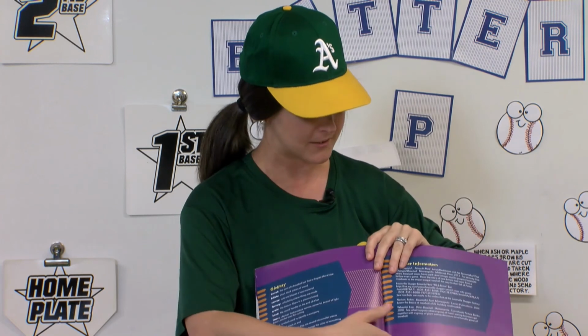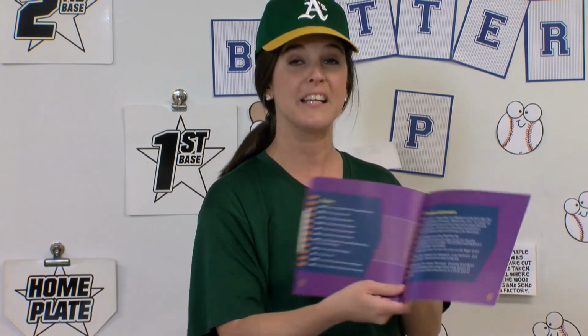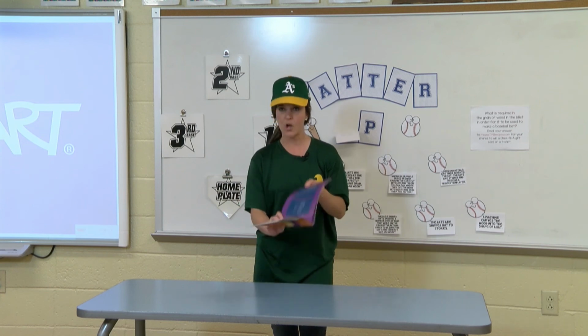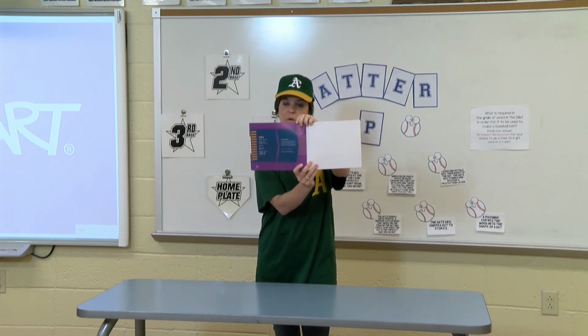We have a glossary to talk about some of those words that maybe we weren't familiar with, and it will tell us our definitions. And then we just have some places where we can find more information about this process and about how bats are made. So those were just some additional text features that were added in. And we also have an index here at the end as well.